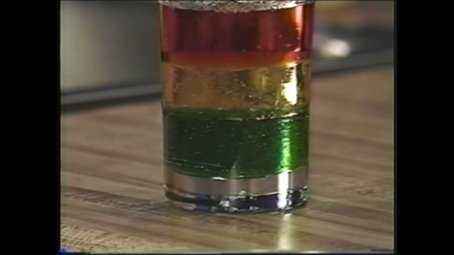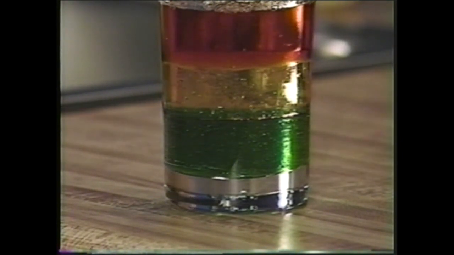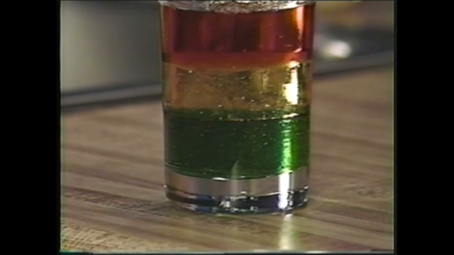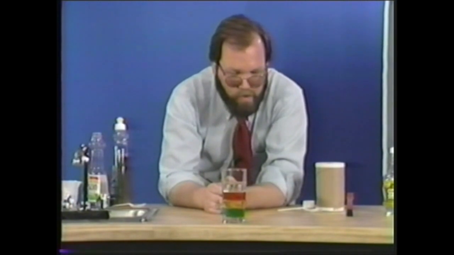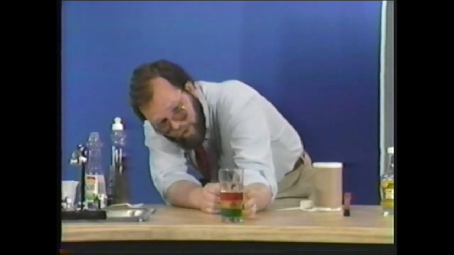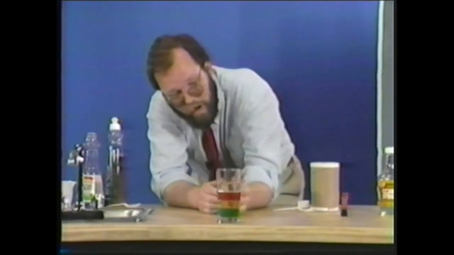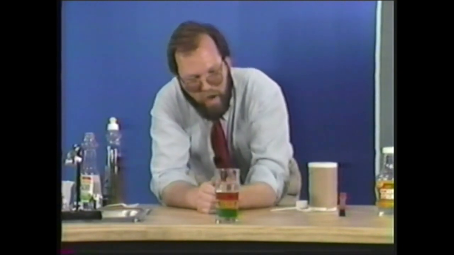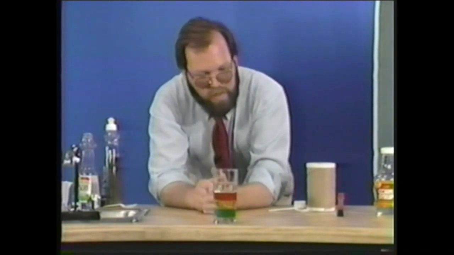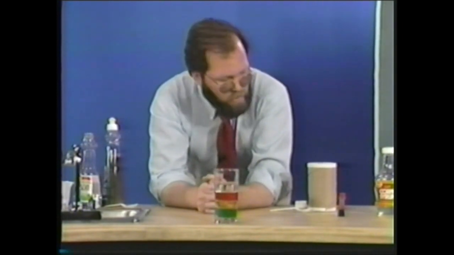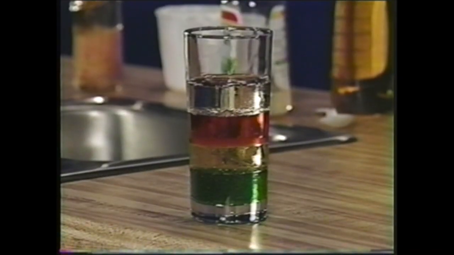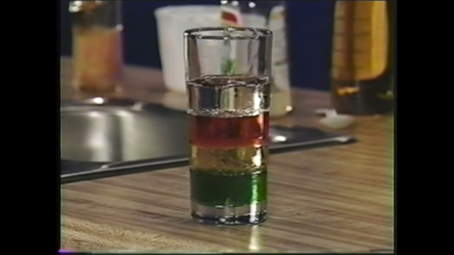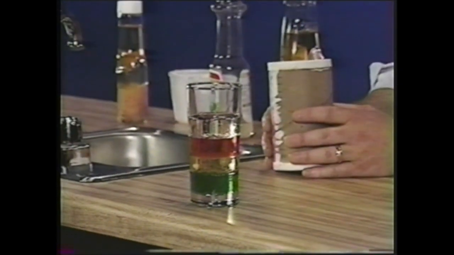What this observation tells us is that a paper clip is more dense than oil, it's more dense than water, it's more dense than our dishwashing liquid, and it's probably more dense than the corn syrup because it does sink to the bottom of the glass, although it floated very slowly through the corn syrup, so the densities are probably fairly close.